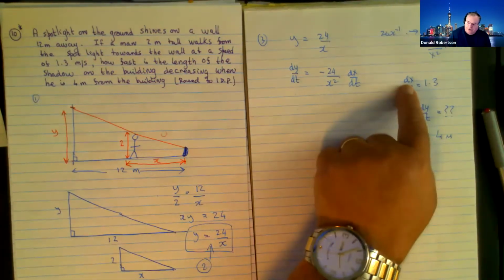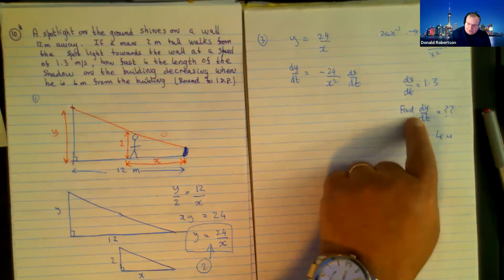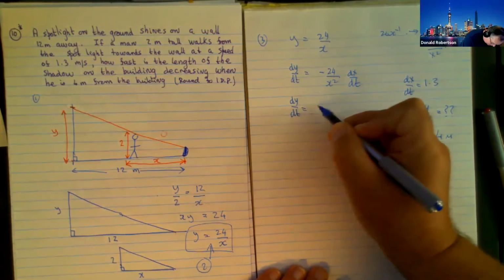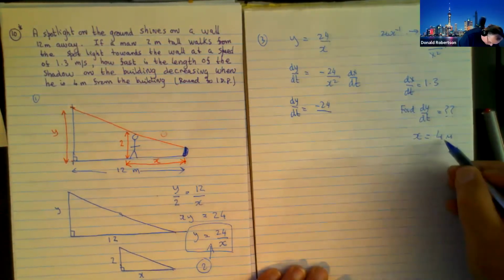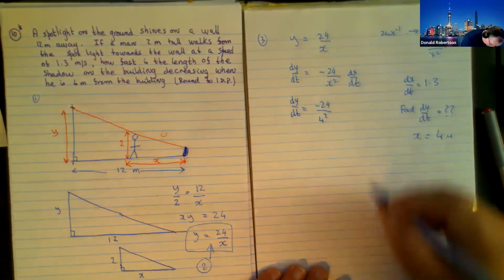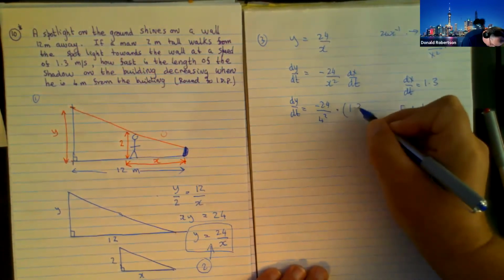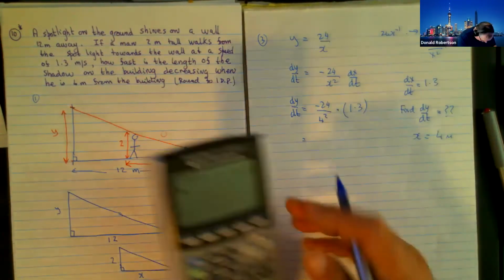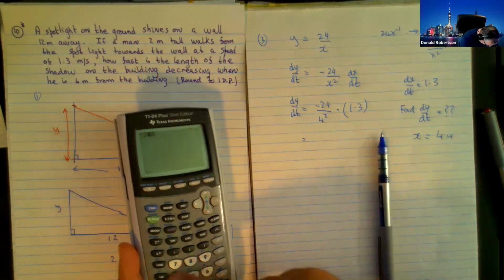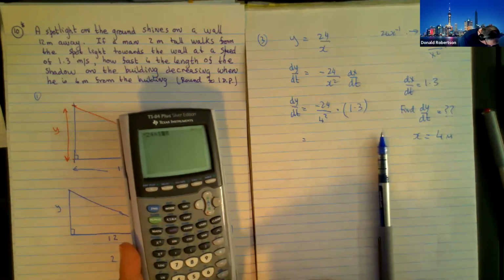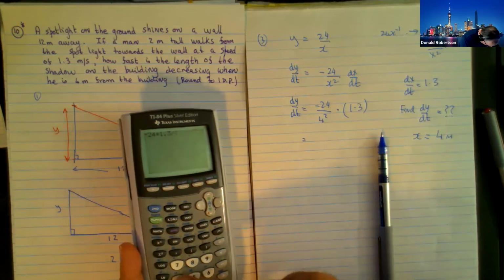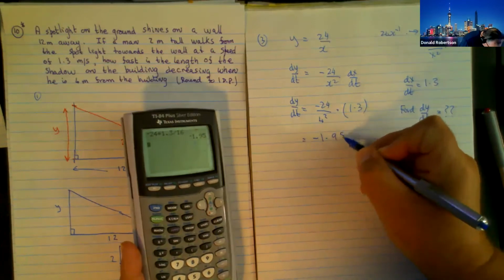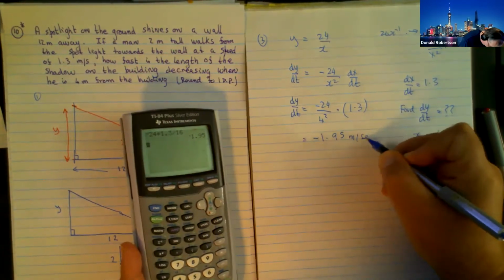Right, now if you look at the information that they've told me, plus the thing I'm trying to find, dy by dt then is negative 24 divided by 4 squared times dx by dt. And we're going to be doing it to what, 2 decimal places. So here it goes. Negative 24 times 1.3 divided by 4 squared, which is 16. And the answer I get is negative 1.95, and I believe the units are meters per second.